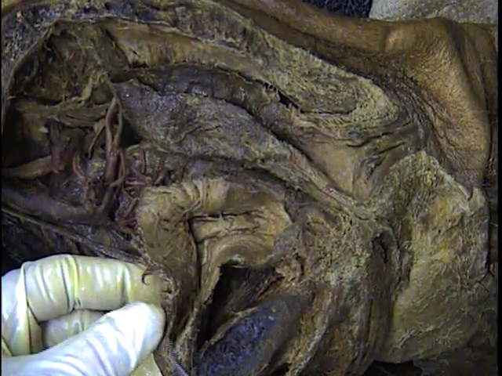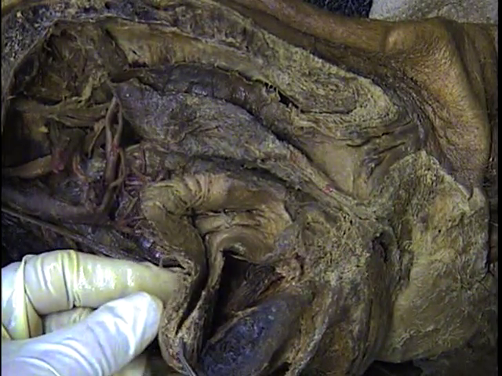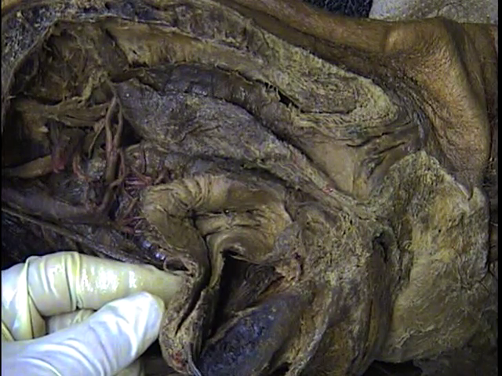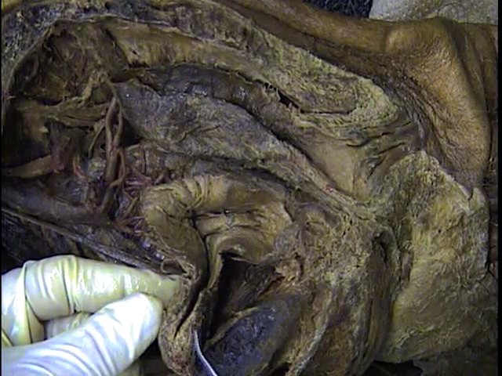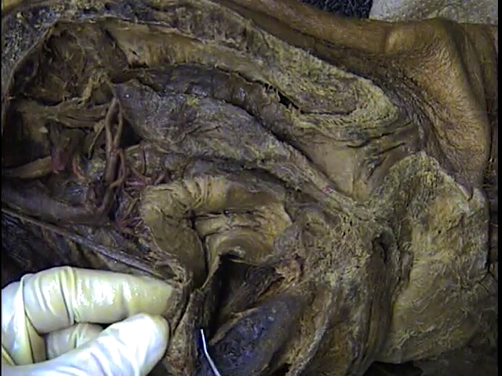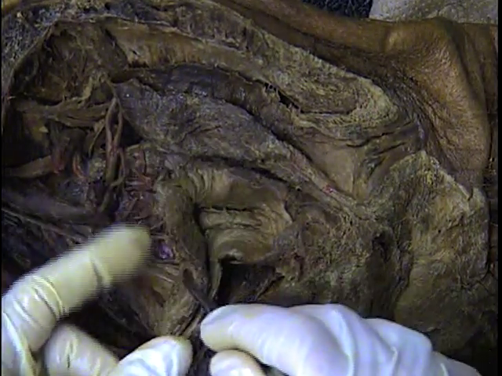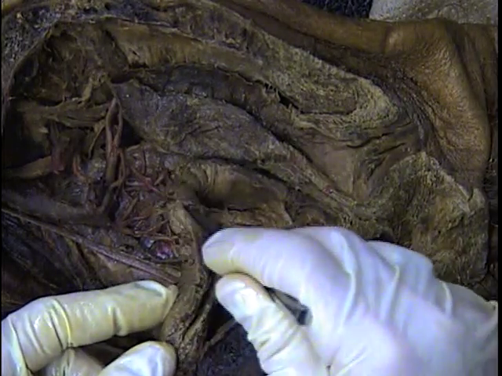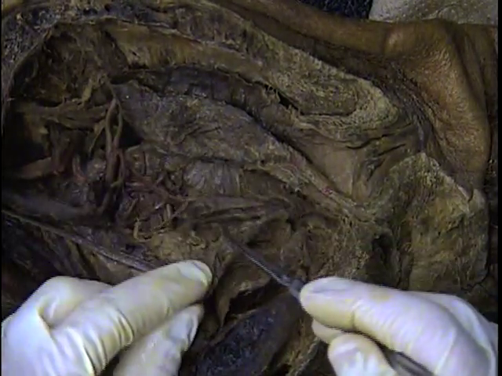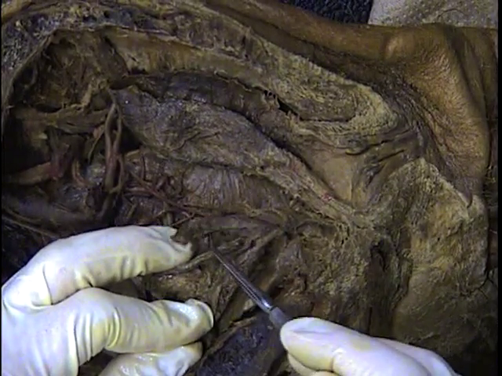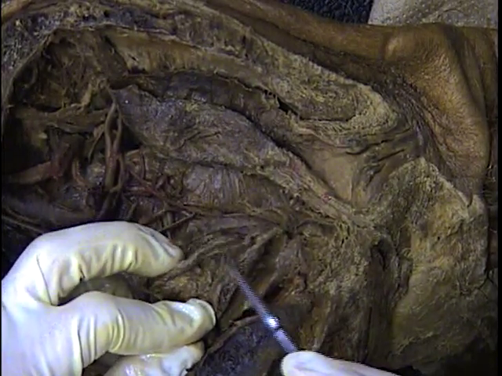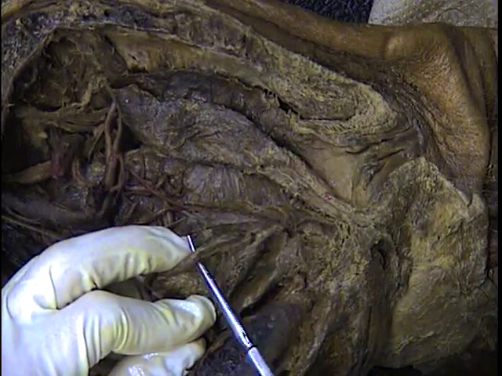The apex of the bladder rests on the back of the symphysis pubis, and the back of the pubic bones. We have our superior surface, which comes in contact with the peritoneum. Then on the posterior surfaces, we have two major structures, the seminal vesicle and the ampulla vas.